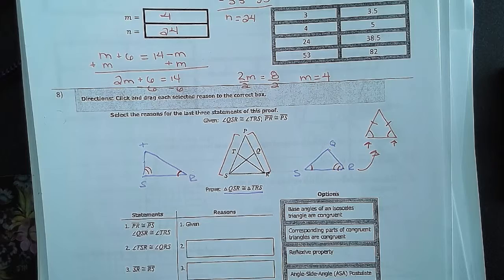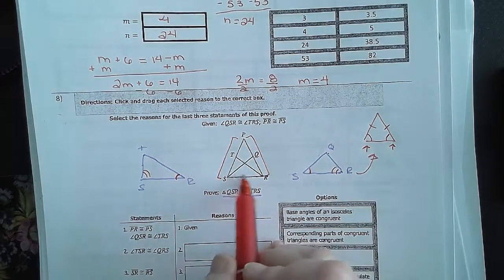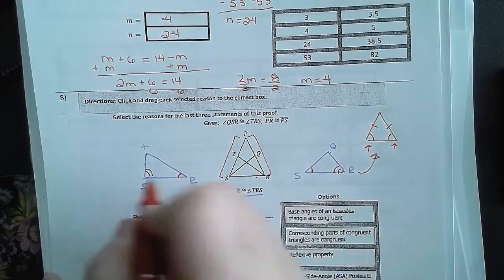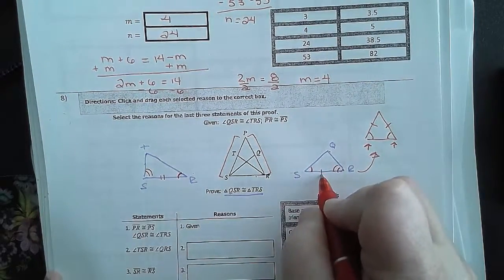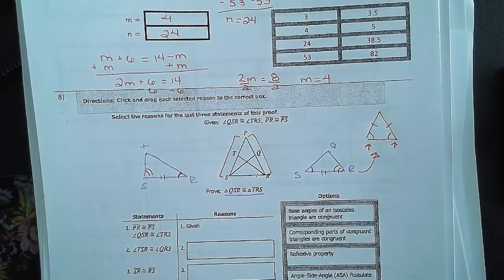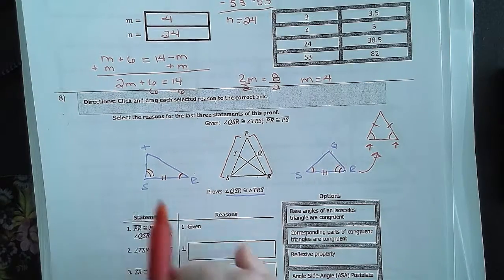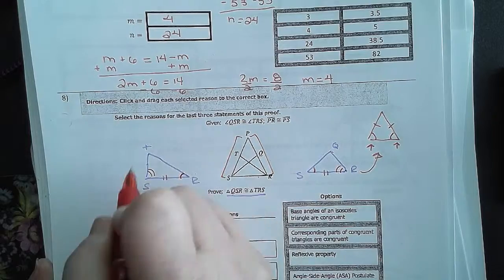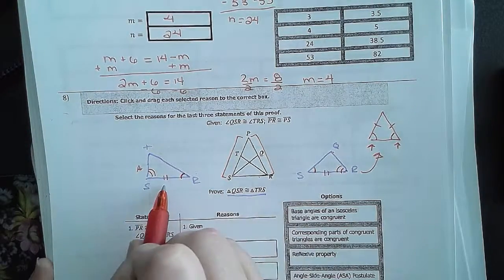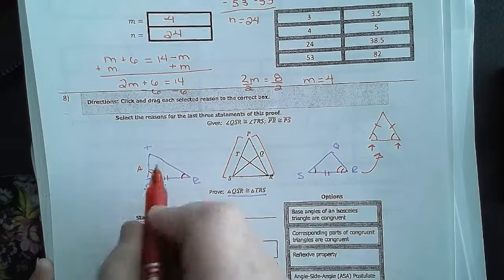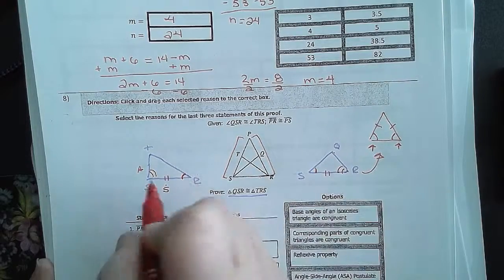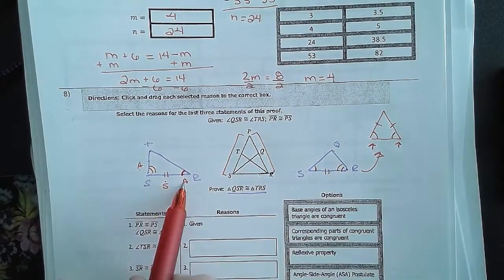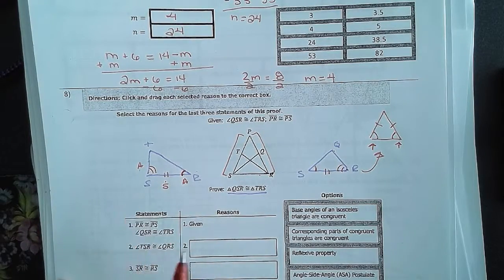The other thing you always need to remember is that these guys have an overlapping side. So they both share this side. So when I look at this, I always label these in parts. So is this an angle or a side? This is an angle. Is this an angle or a side? This is a side. And is this an angle or a side? That's an angle. So that tells me that's why my triangles are congruent, by angle, side, angle.